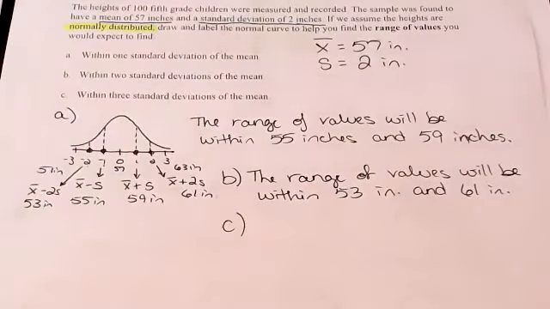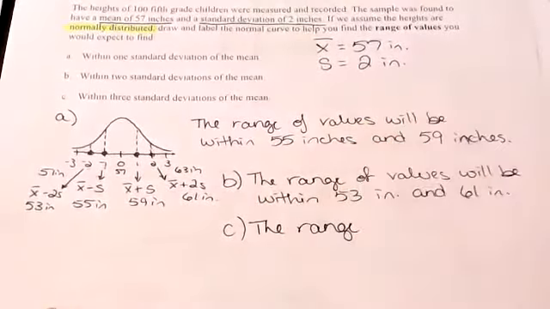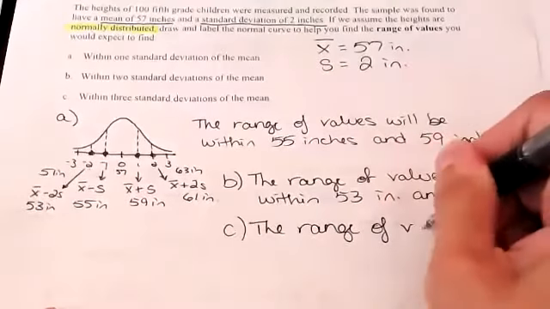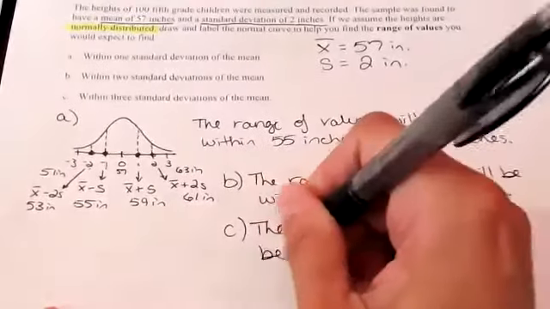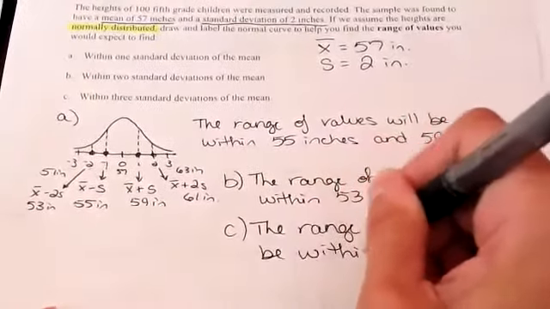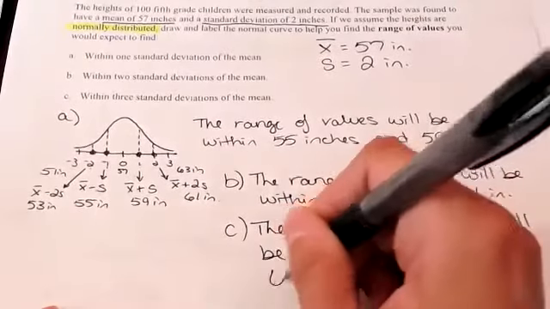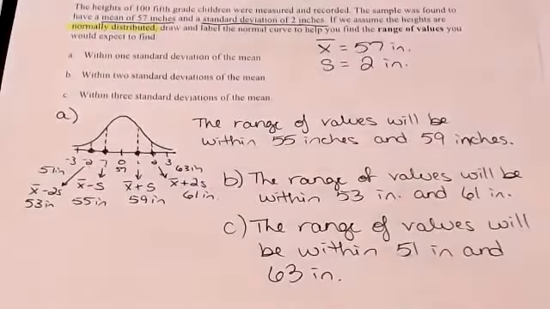Good. Excellent, everyone. I'm going to write down the solution here and you are all free to leave. I will see you all on Wednesday, except for, I believe I'm talking to Stephanie at the end of class, correct? So let me write this down. Yep. Excellent. The range of values will be within 51 inches and 63 inches. And there's your final solution.